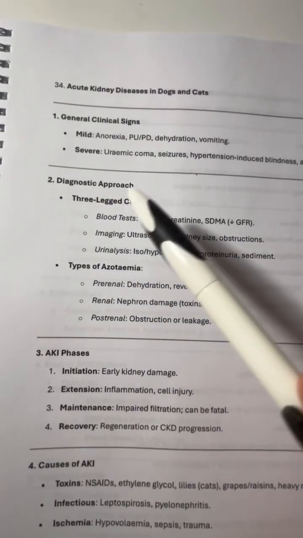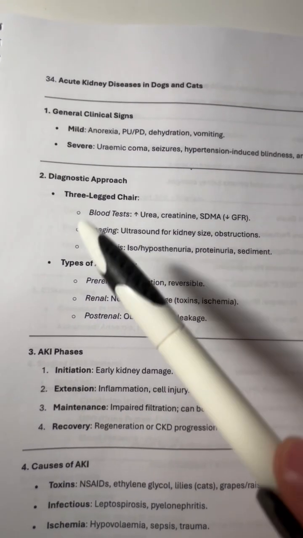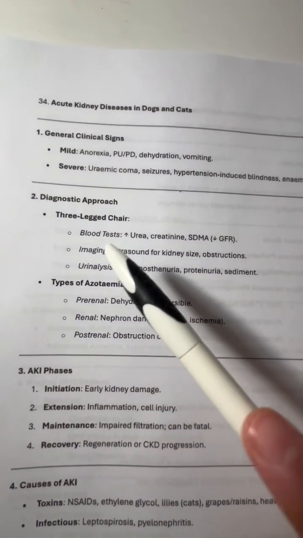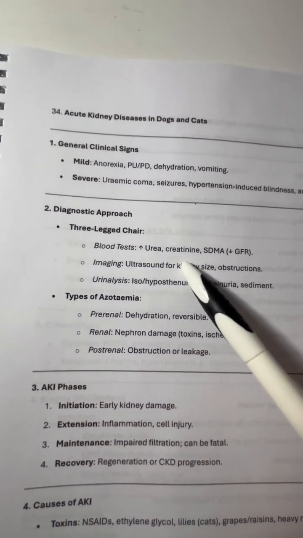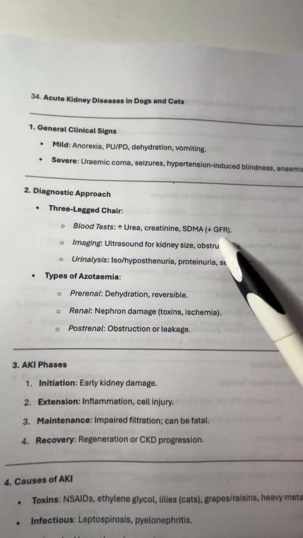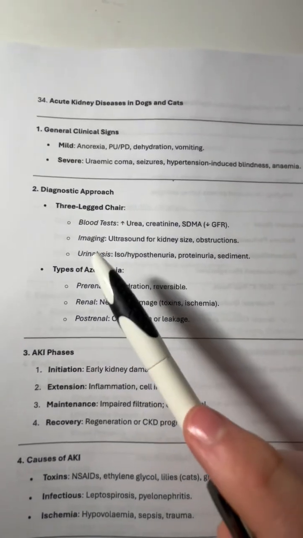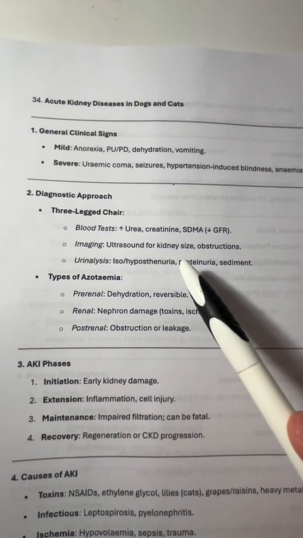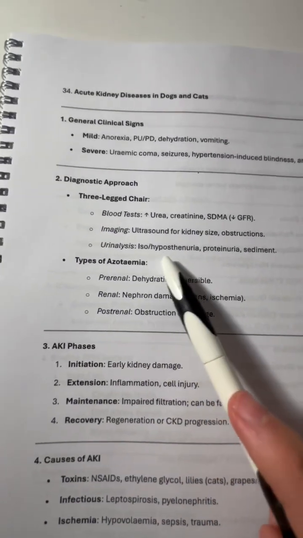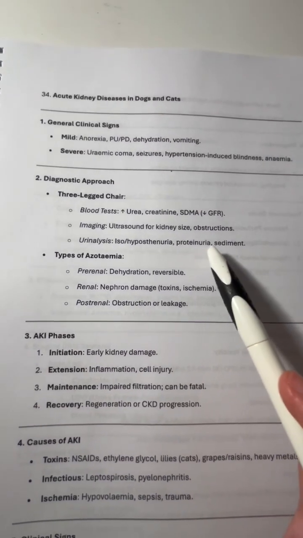For diagnosing acute kidney disease, the three legs are blood tests, imaging, and urine analysis. In the blood tests we can see increased urea, creatinine, and SDMA due to the decreased glomerular filtration rate. For the imaging, we look at ultrasounds of the kidney size and see if there's any obstructions. In the urine analysis, we can see iso- or hyposthenuria and proteinuria and sediment.